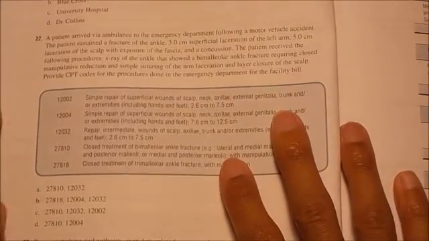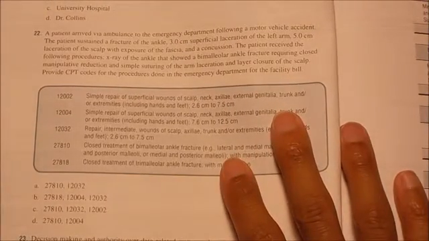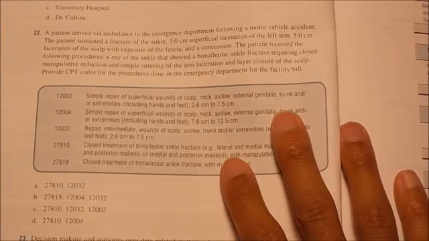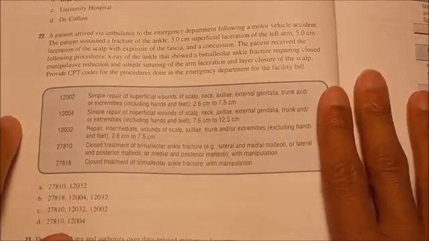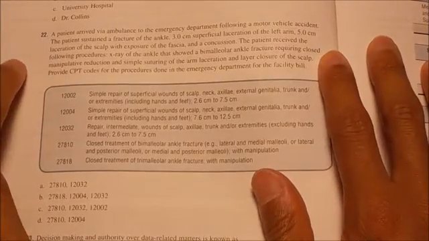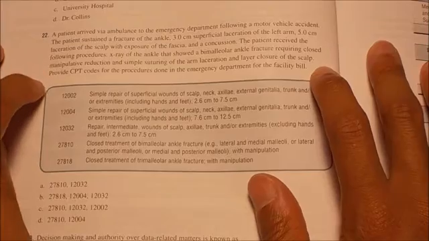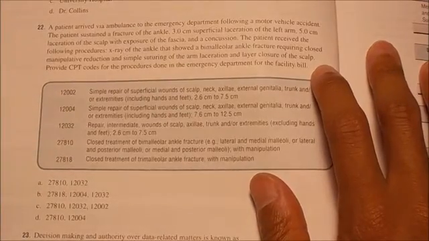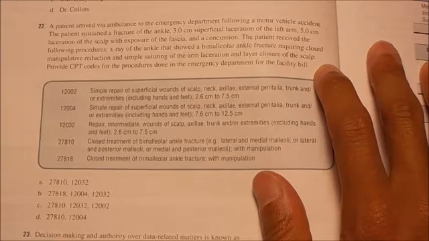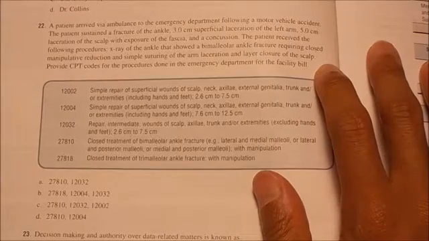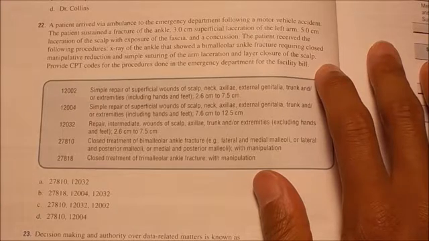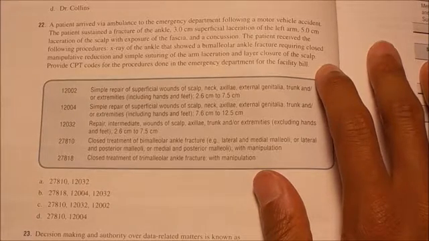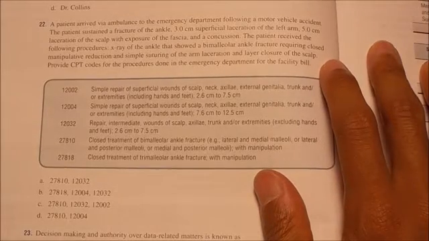So in this first one, this is question 22 on page 6, and it is a CPT coding question, and you should immediately be able to see that. The first thing you should do with any of these questions is spend 5 to 10 seconds and read the paragraph. I'm going to abridge this, but basically a patient was admitted to the ED. They had 2 lacerations and a broken ankle. They received, and you know that this is a CPT question, so when you're doing this 5 to 10 second read, you're going to look for the procedures. So the procedures: they received an x-ray of the ankle, which showed a bimalleolar ankle fracture requiring closed manipulative reduction, and simple suturing of the arm laceration and layer closure of the scalp. Provide CPT codes, and so on.